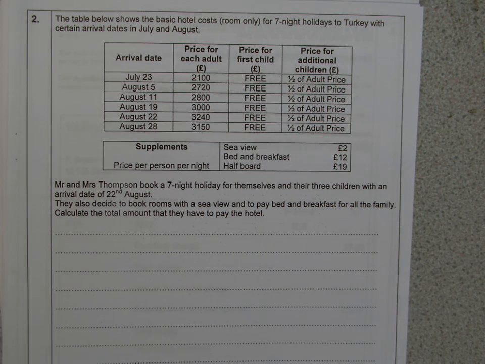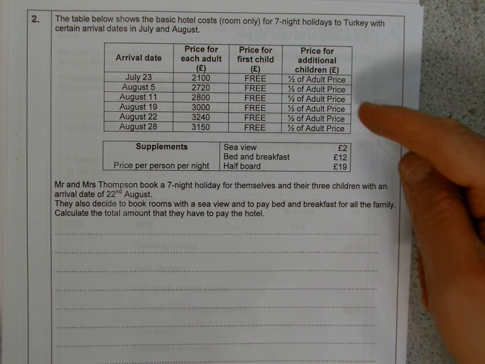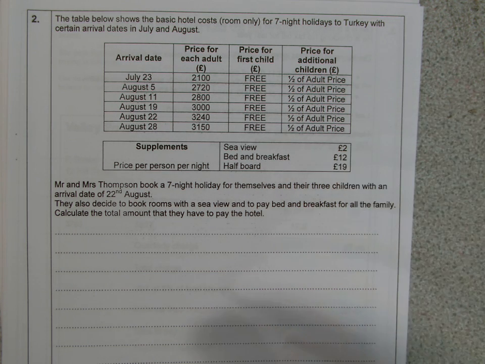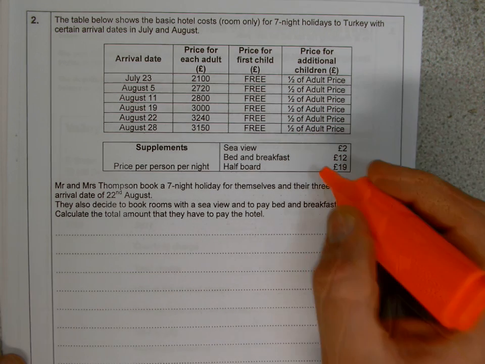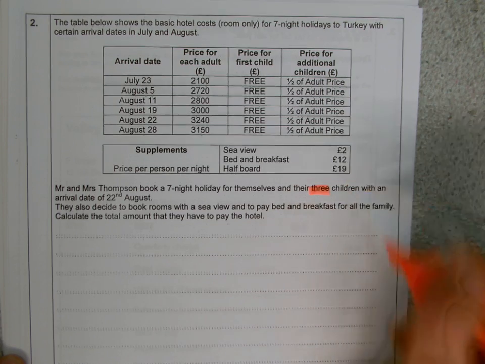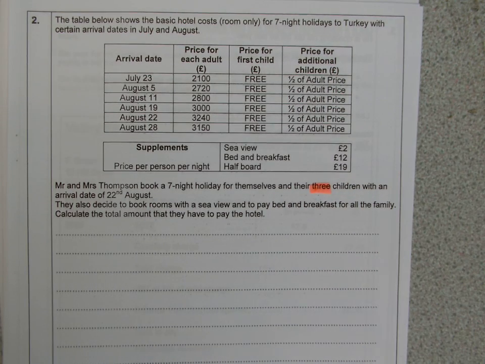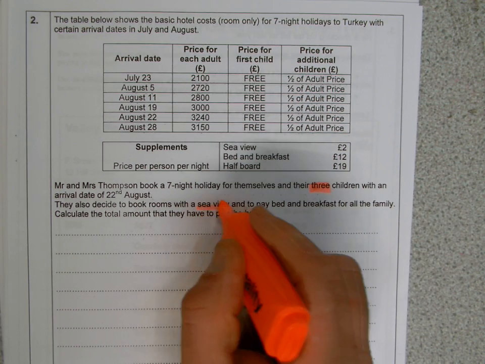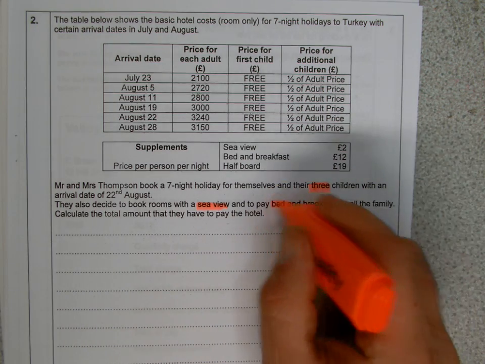Okay, so the table shows here basic hotel costs for a holiday to Turkey for the room in this table here, and then you've got the supplement costs. So we've got Mr. and Mrs. Thompson here. They're going on holiday with their 3 children. We'll highlight that because we need to determine the cost here for the children, and then in terms of the supplements, sea view and bed and breakfast.